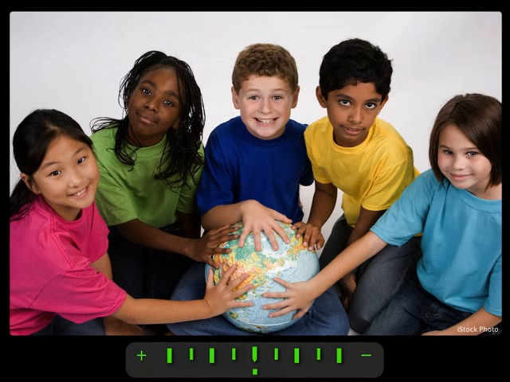So let's look at what would happen with these skin tones as we metered and looked at our display in the bottom. +0.5, -1, +1, average, and +1.